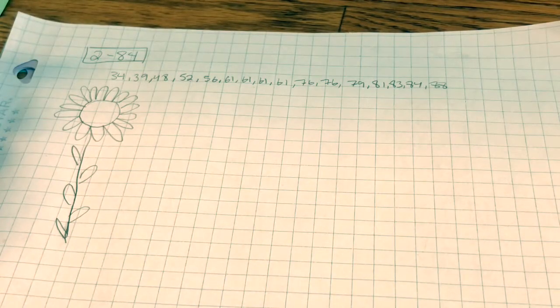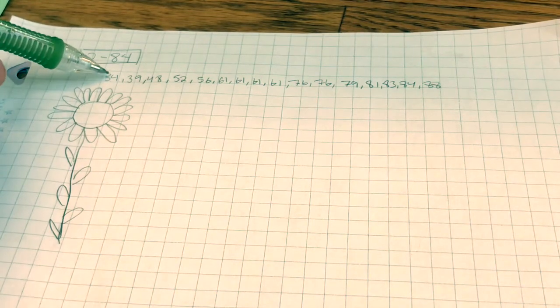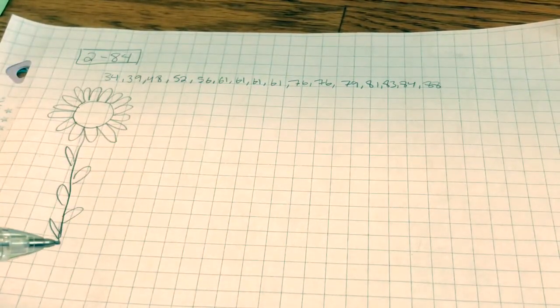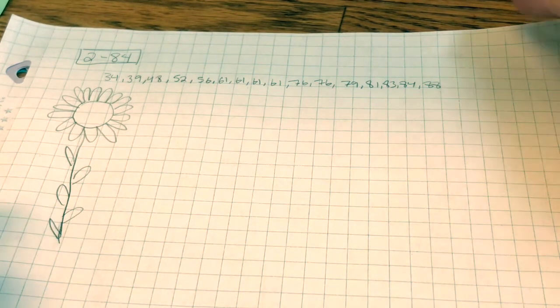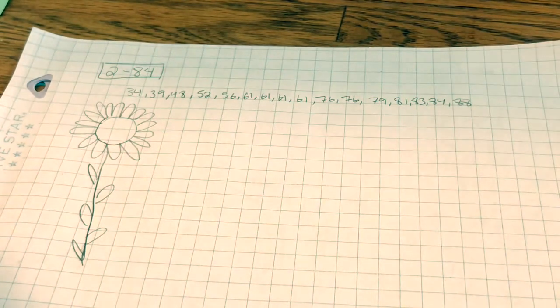So I'm going to make a histogram for problem 2-84 about Jonna, who measured the heights of her sunflowers in her backyard. So I started with putting all the numbers of the different heights in order. And then I'm not going to do the mean and median because you guys are getting pretty good at that. But I don't think you've made a histogram in a while, so I'm going to refresh your memory using this problem.